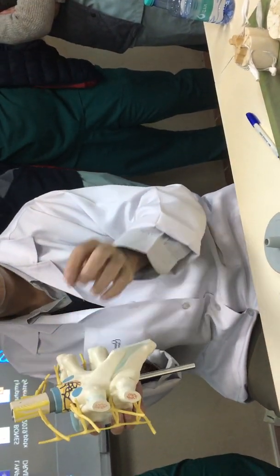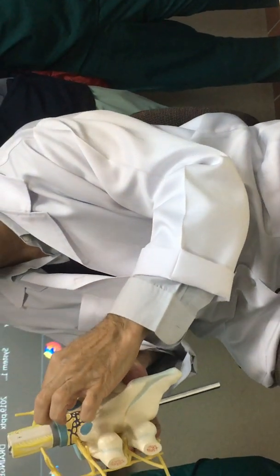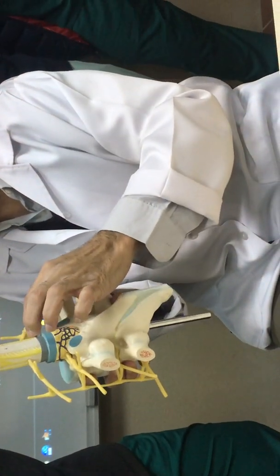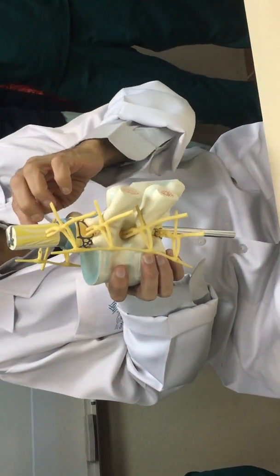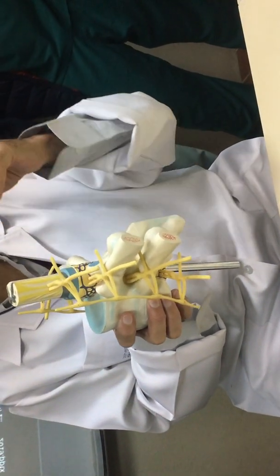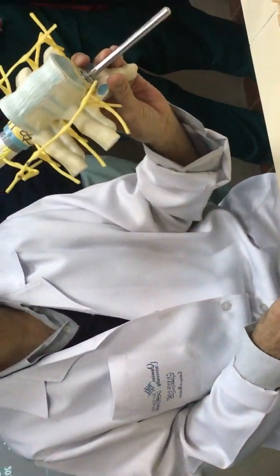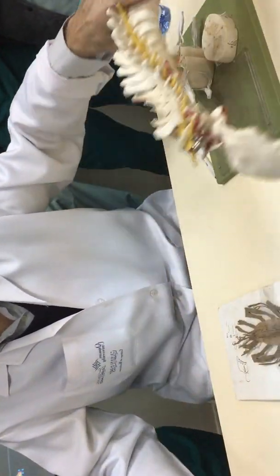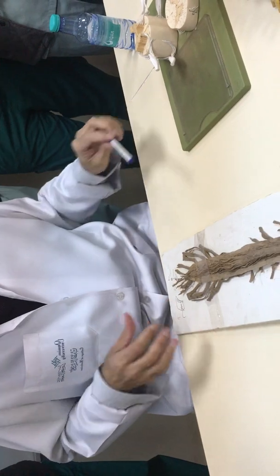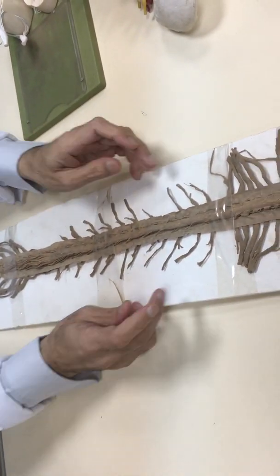This is dura mater. If you go inside the dura mater, this blue margin is arachnoid mater. Inside, the dark one is pia mater. And this pia mater is going to make the ligamentum denticulatum and other supports, and the filum terminale. Anything left? I don't think we left anything here. Okay. This is our original spinal cord. What we are seeing is the spinal nerves.